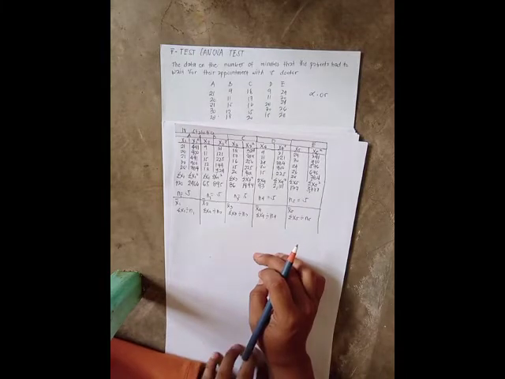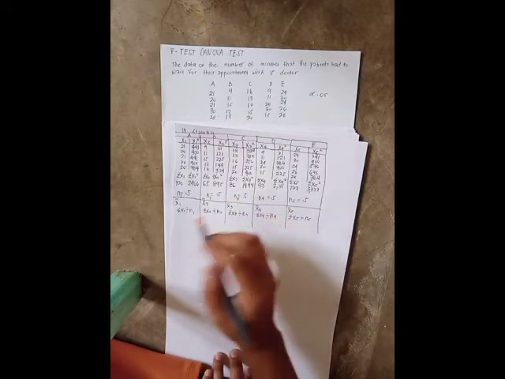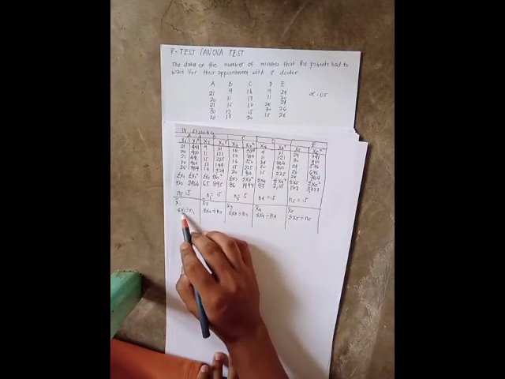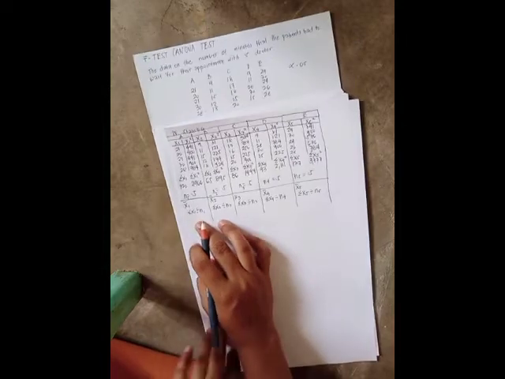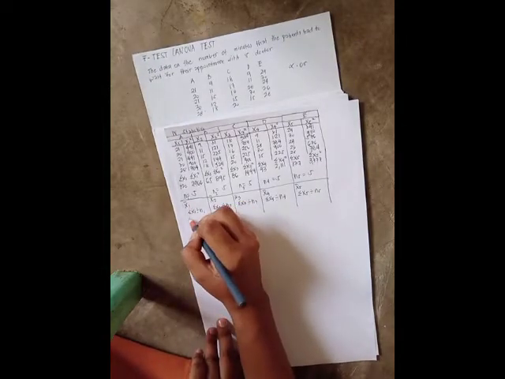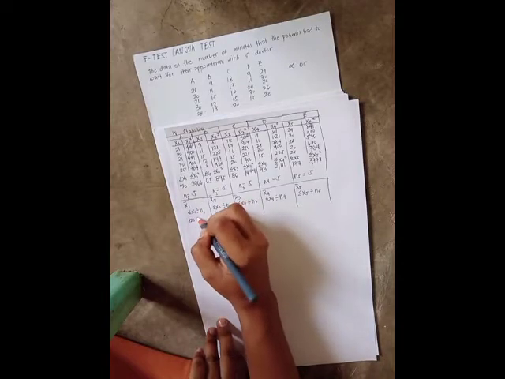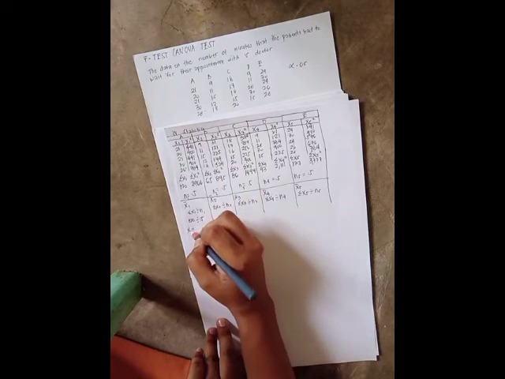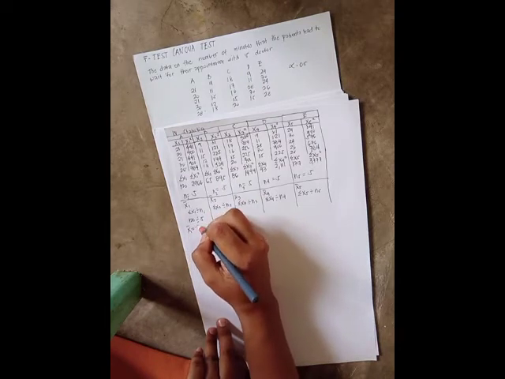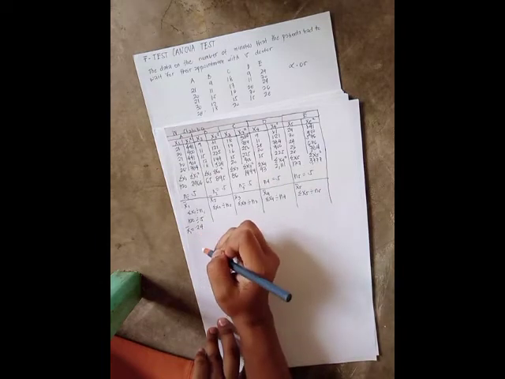And let's continue. To get the mean x1, we just need sigma x1 divided by our n. So what is our sigma x1? 120. Let's divide it by our n1, which is 5, and we get x1 equal to 24. So in group A, we have a mean of 24.